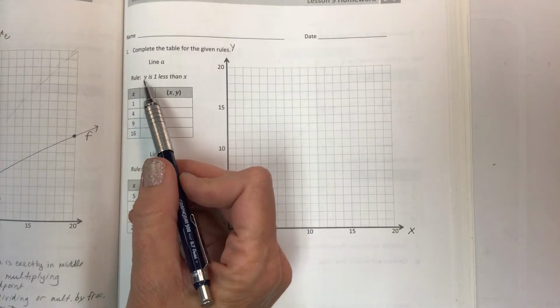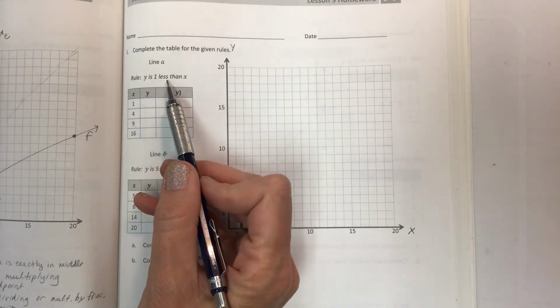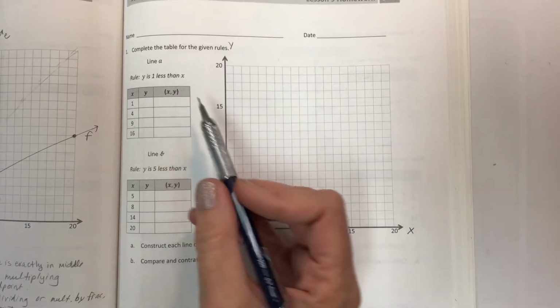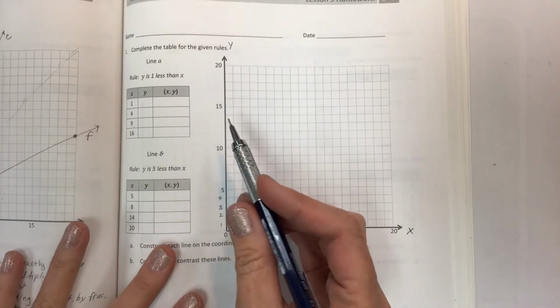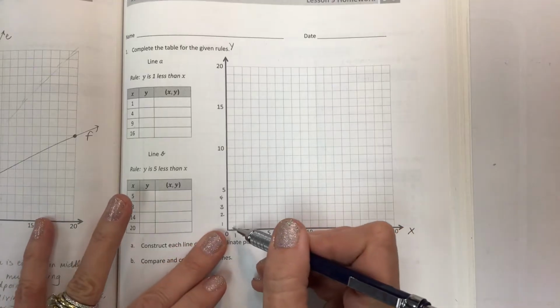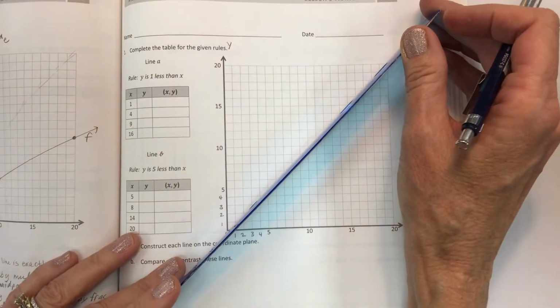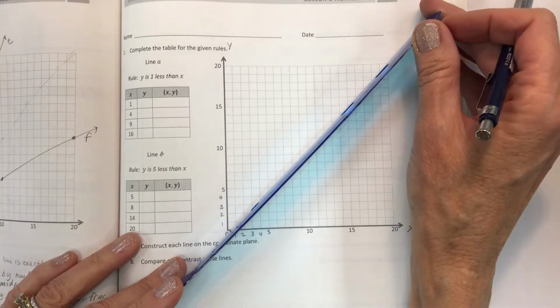The rule is y is 1 less than x. If x equals y, we've talked about this long enough that you should know you're going to have a line that goes straight through, bisecting your graph into two equal pieces.